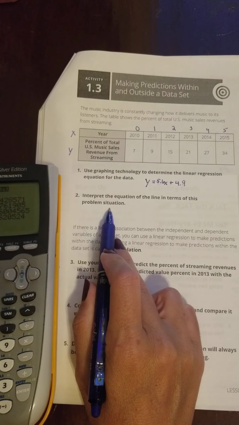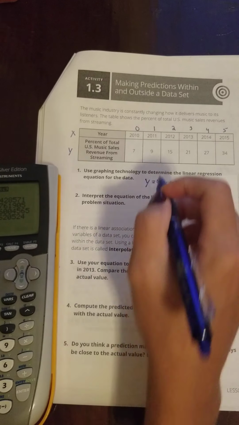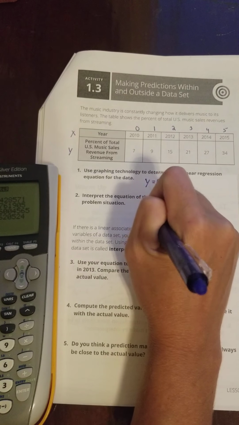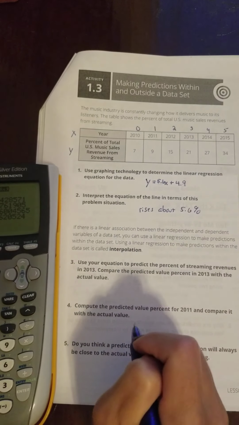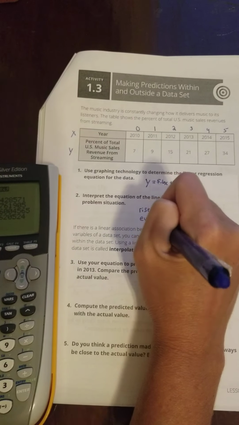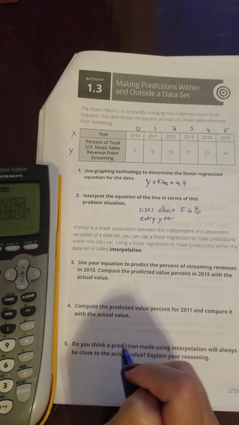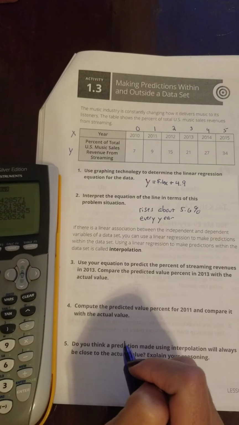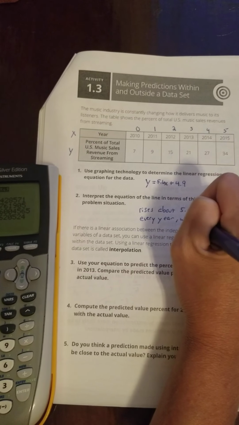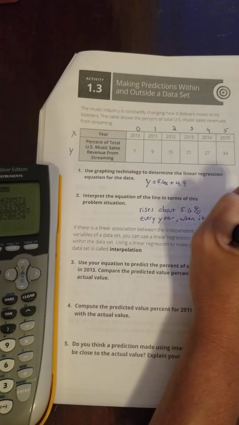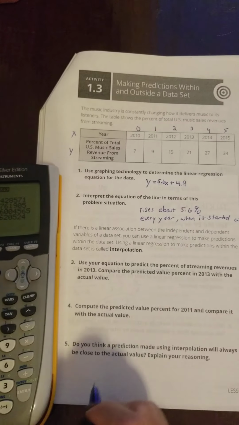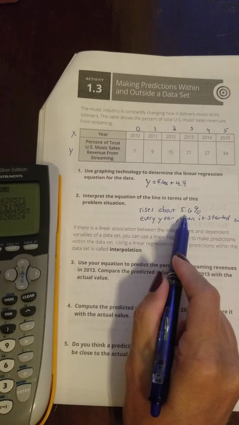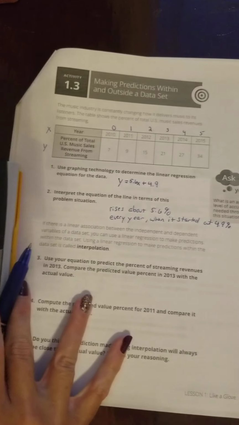Interpret the equation of the lines in terms of this problem. Okay. The percentage of U.S. music sale revenue from streaming rises about 5.6 every year. It started at 4.9% and it rose about 5.6% each year.